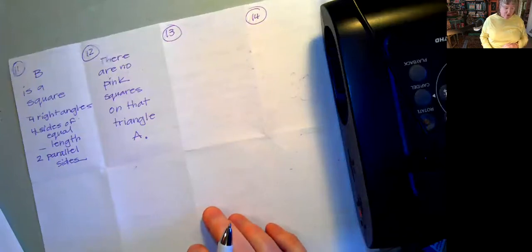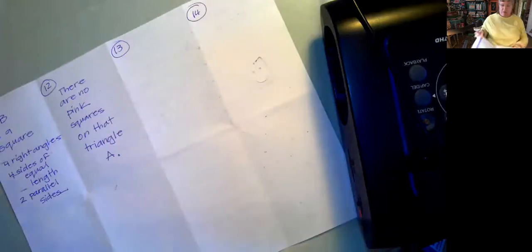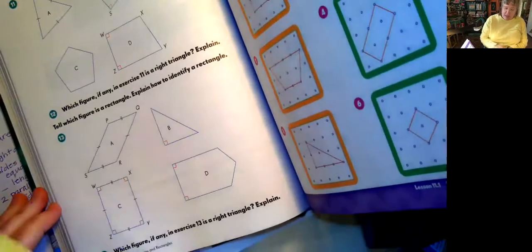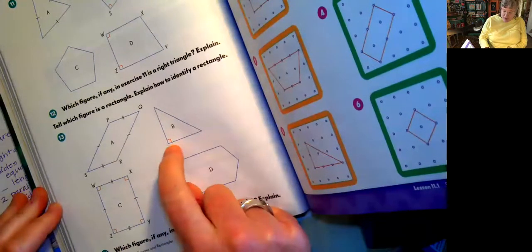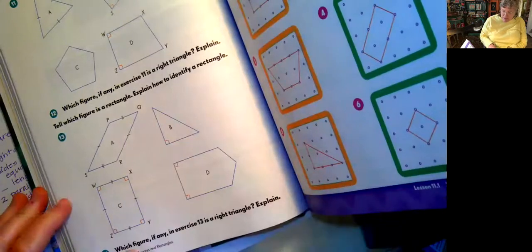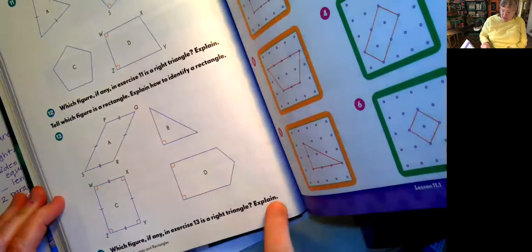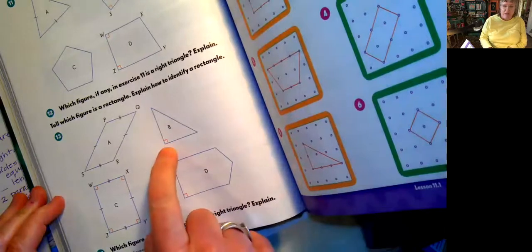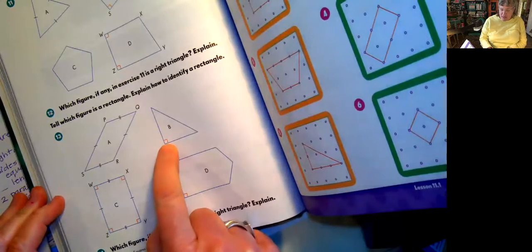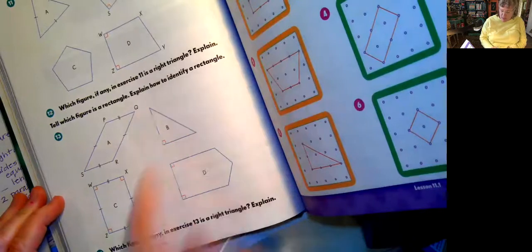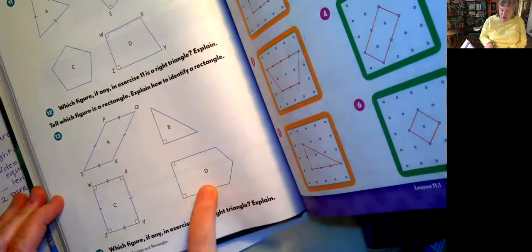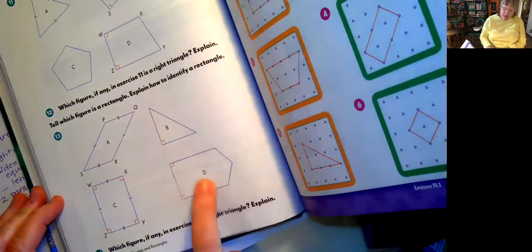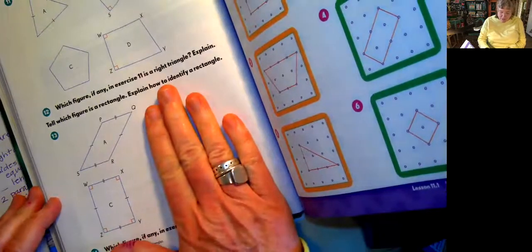Okay, now number 13 says, tell which one is a rectangle. I know that a rectangle has to have four sides. This does not. This, however, is a right triangle, right? It says which figure, if any, in exercise 13 is a right triangle? Right here. B is a right triangle because there's a pink square. This is not going to be a right triangle or a rectangle because it has five sides. So we can ignore these two.